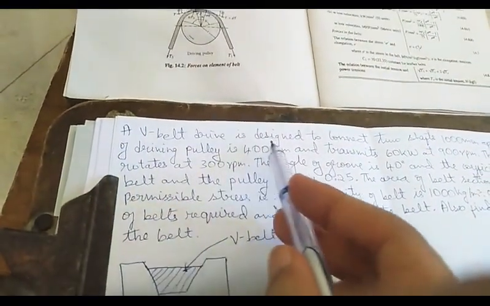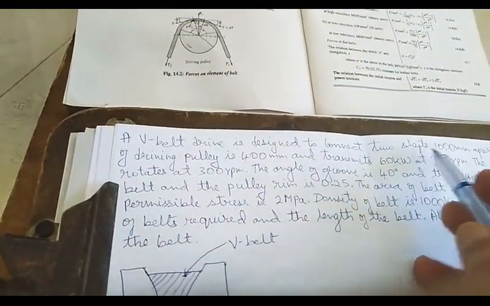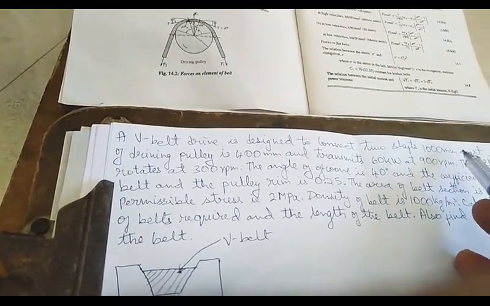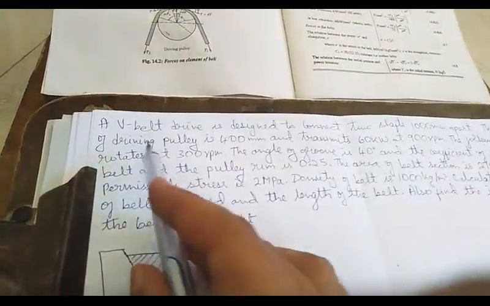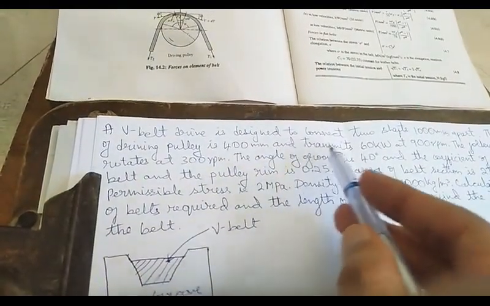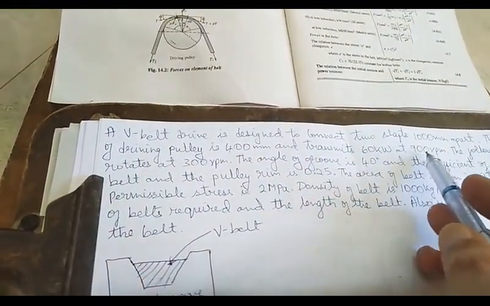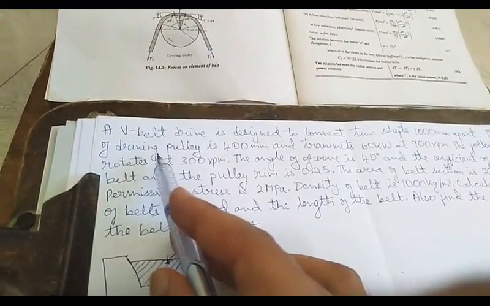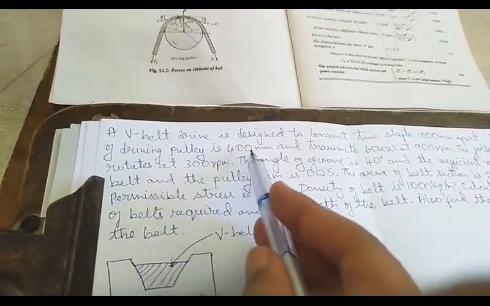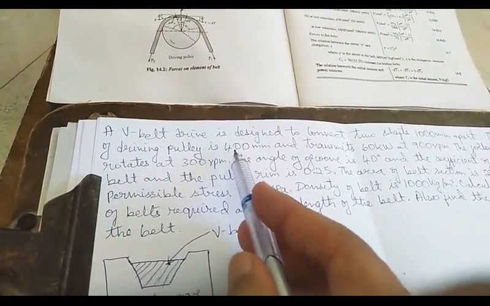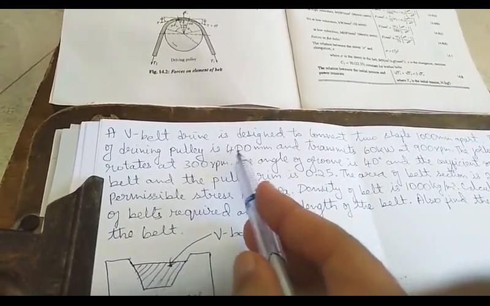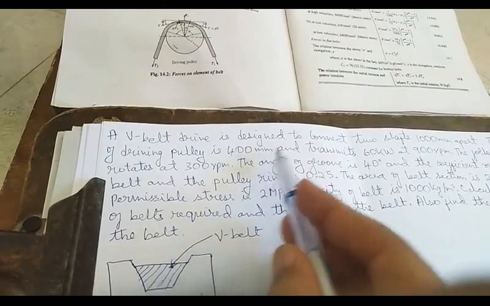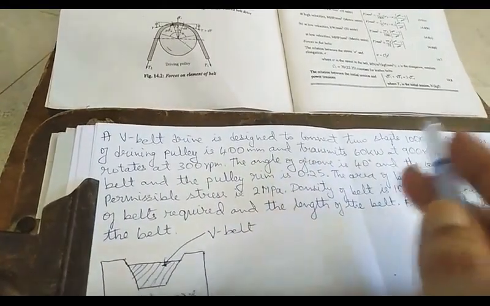A V belt drive is designed to connect two shafts 1000 mm apart. So here the two shafts are 1000 mm apart. The diameter of driving pulley is 400 mm and transmits 60 kilowatt at 900 rpm. So the diameter of driving pulley is 400 mm. Usually we consider the smaller pulley as the driving pulley. So here the diameter is 400 mm and transmits 60 kilowatt at 900 rpm.